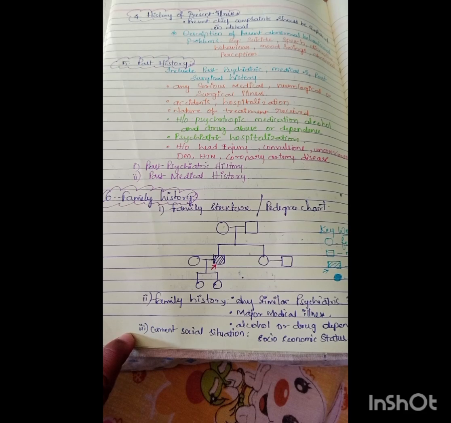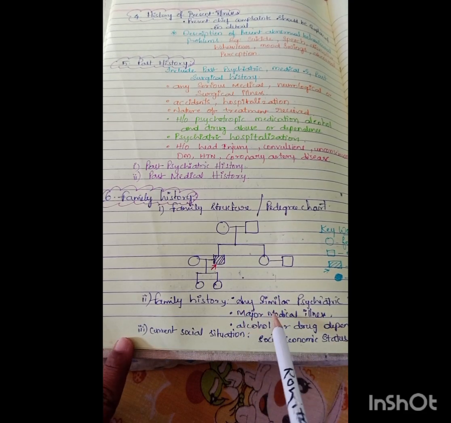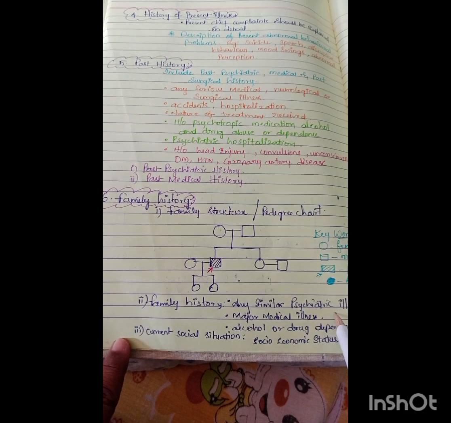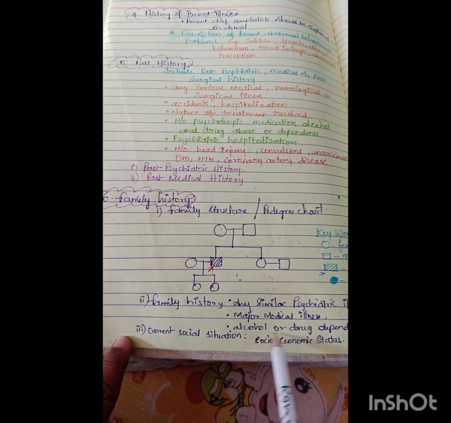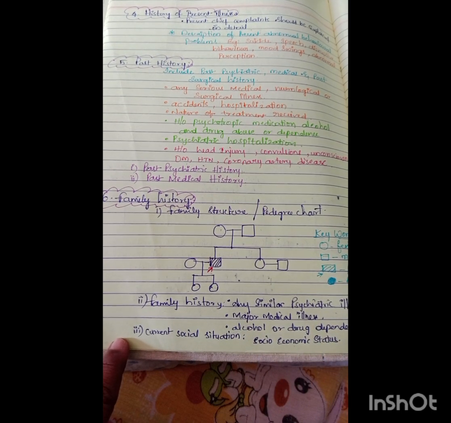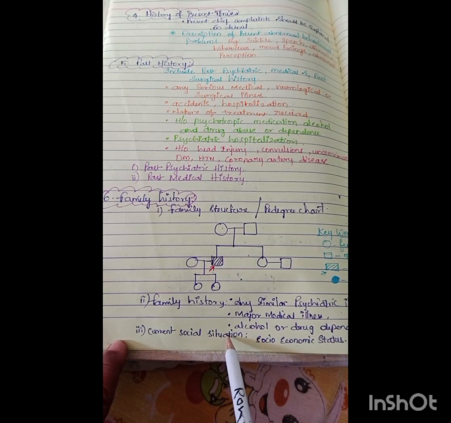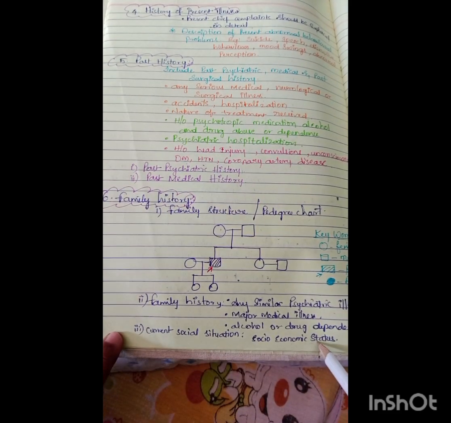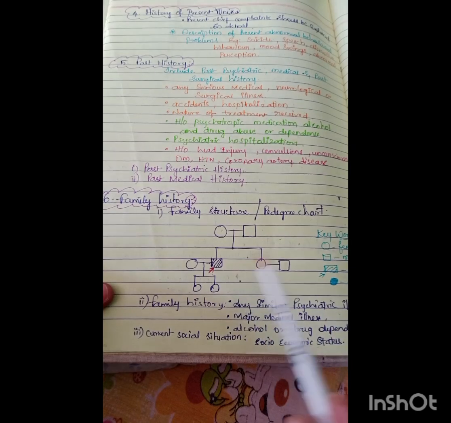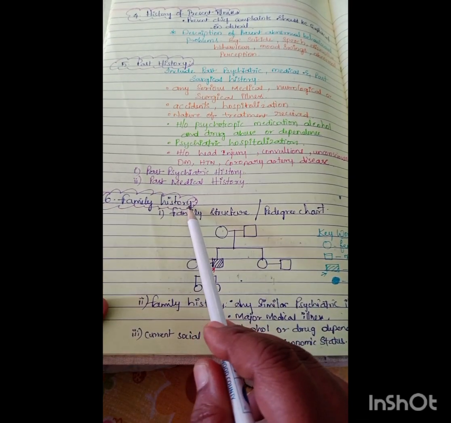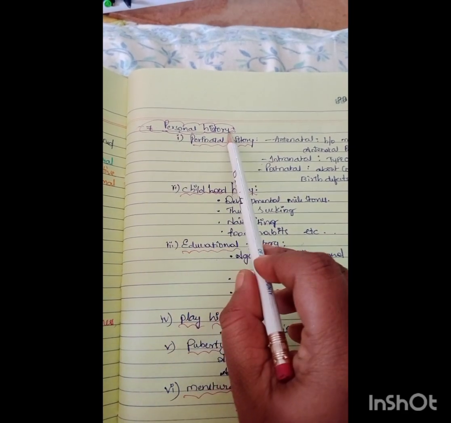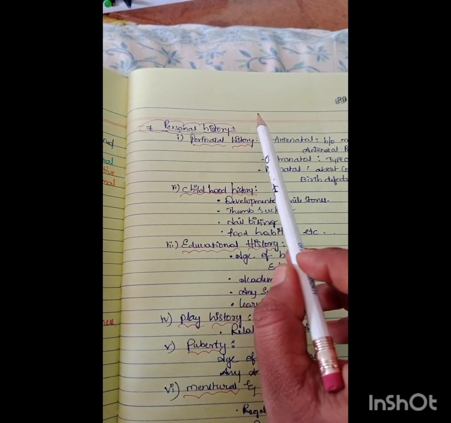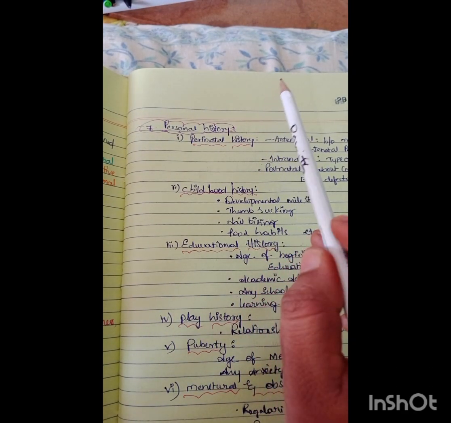Next, in this family history we need to collect history like any similar psychiatric illnesses within the family and the major medical illnesses, alcohol or drug dependence, and current social situation, that is the socio-economic status of the family. So all this information we need to collect in the family history. And next history is personal history. In this personal history we need to collect the information from birth till now.